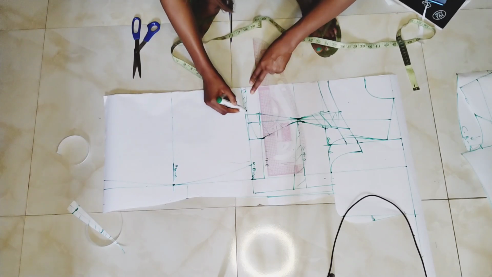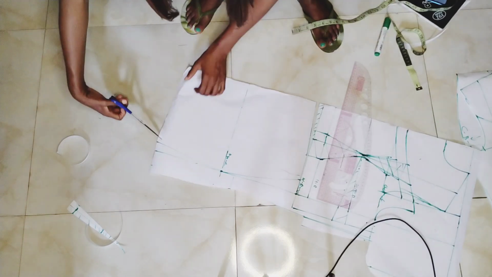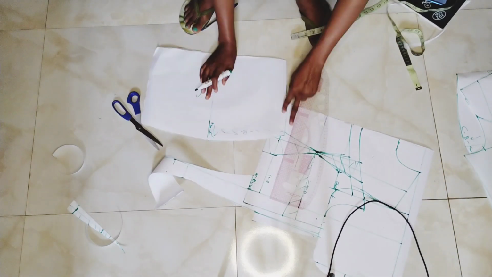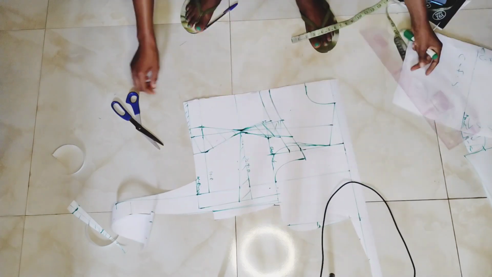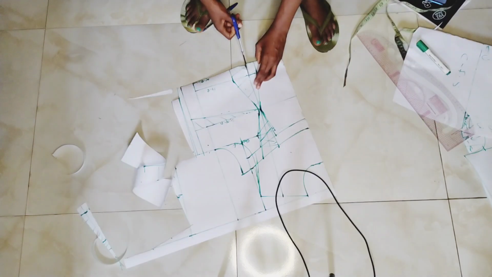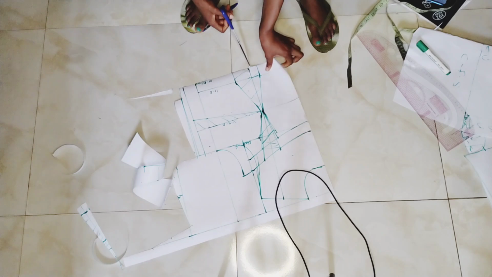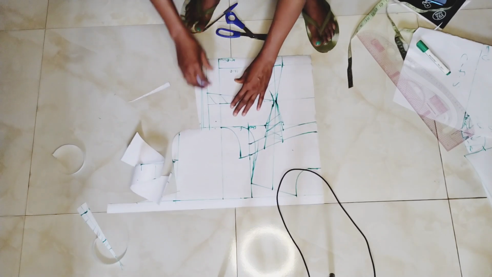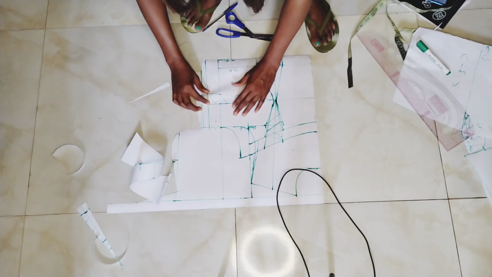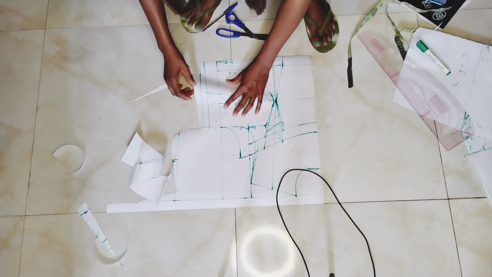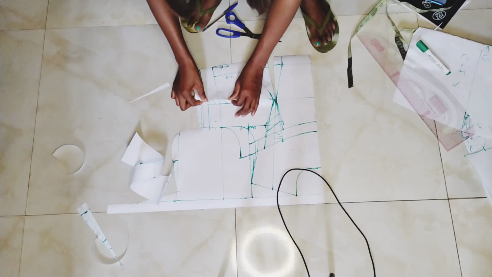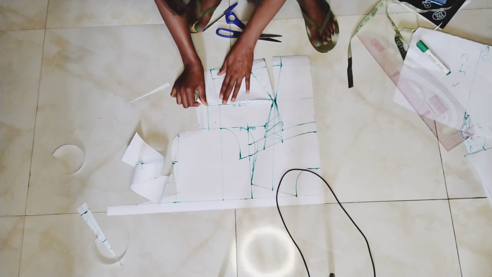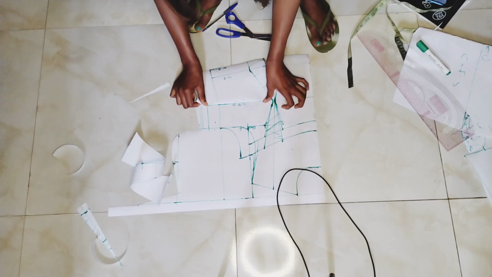This you may have to leave, it's not for everybody. But I like to contour my skirts because I don't use that in the front panel of my skirt, so I contour it that way. But you may skip it if you are not used to it. So I have to open my darts so that I will be able to close my bust darts. Okay, so now I've successfully closed my bust dart.